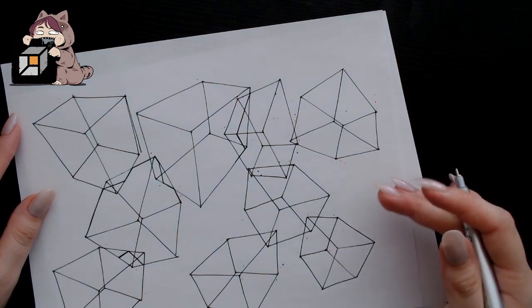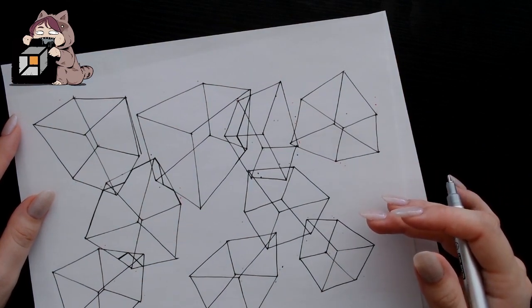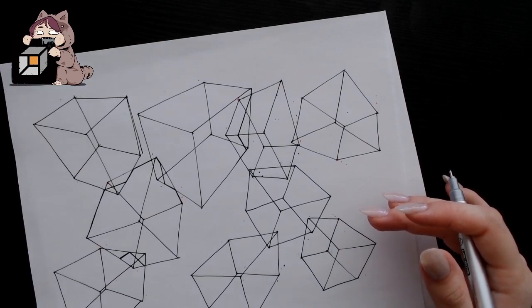Okay, so I think for the next page I might try doing more severe overlaps.